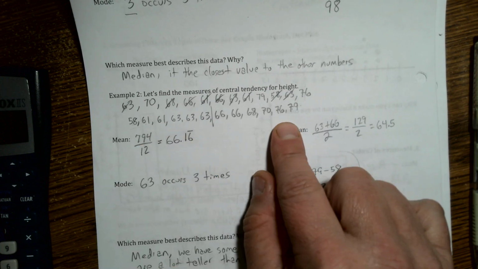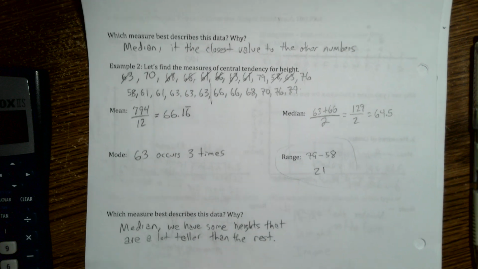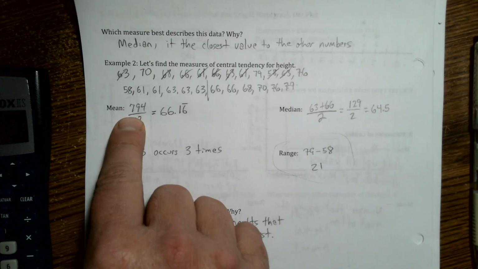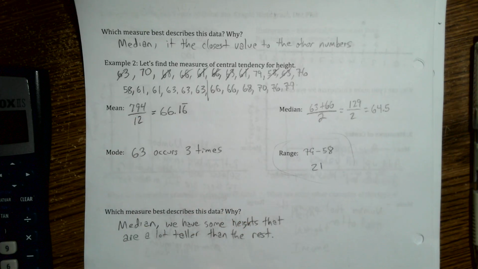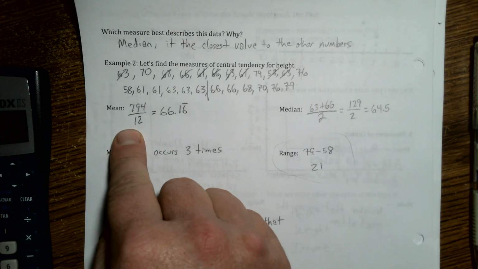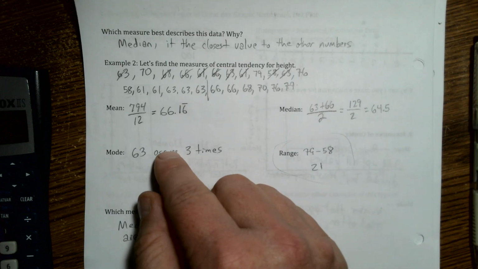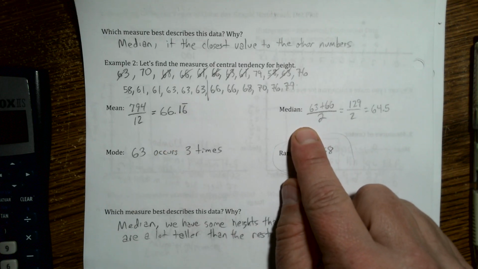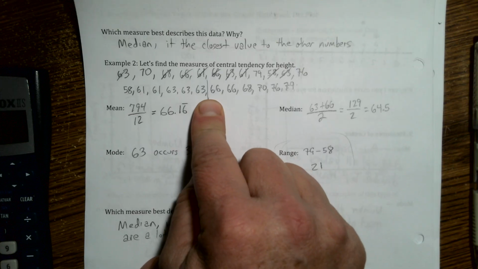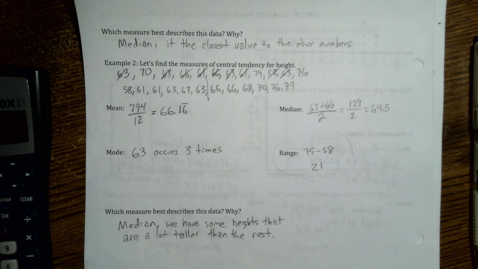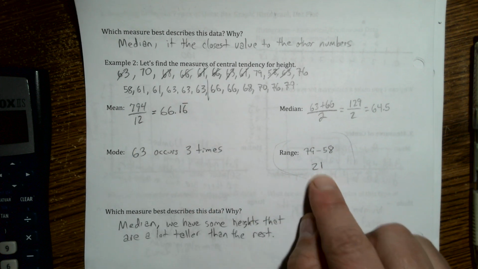So here I went ahead and reordered the data. When you add up all the numbers, you should have gotten 794. We're going to divide that by 12, which will give you 66.16 repeating. The median had 2 middle numbers, 63 and 66. So when we average those, you get 64.5. And then the mode, 63, occurred 3 times. And then the range is 21.